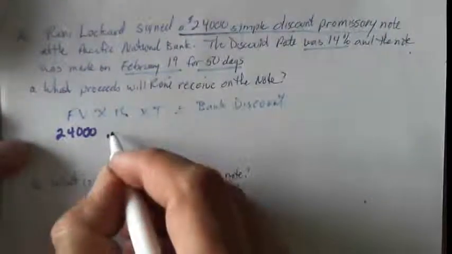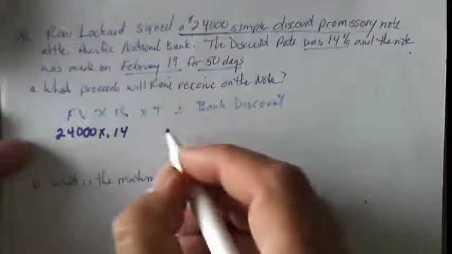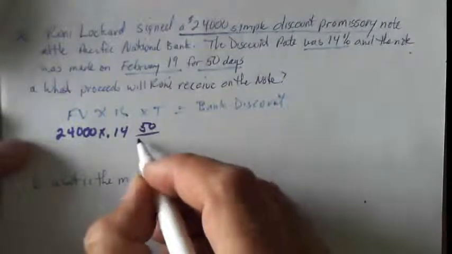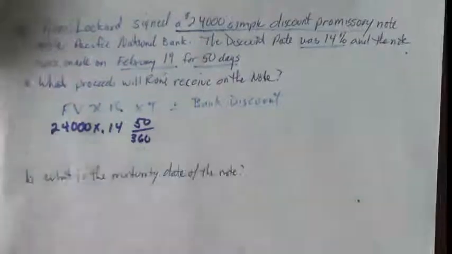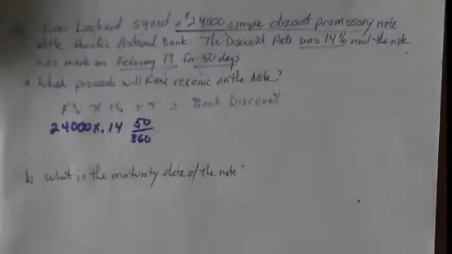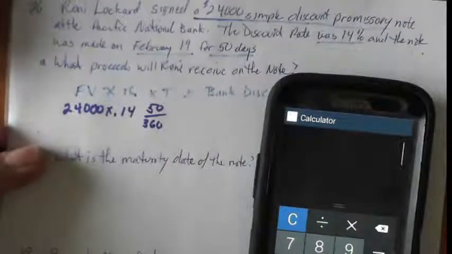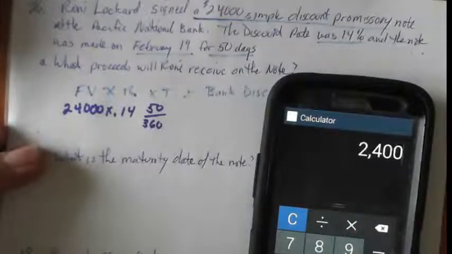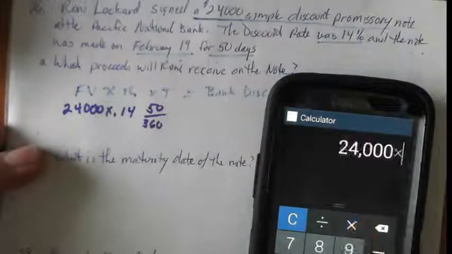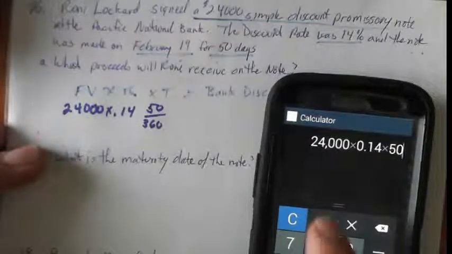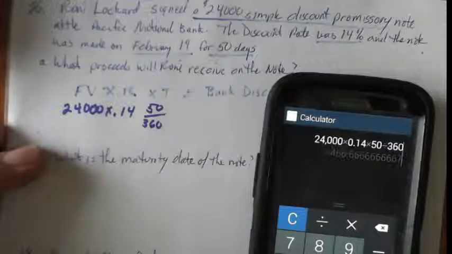Rate is going to be 0.14, and the time is going to be 50 days, and again that's going to be over the 360. So just calculator again. So we would have 2,400 times 0.14 times 50 divided by 360.